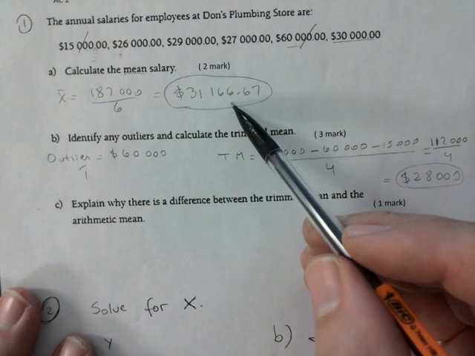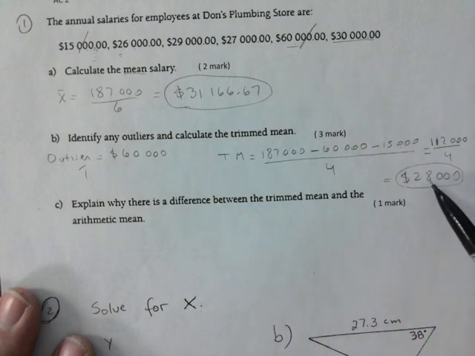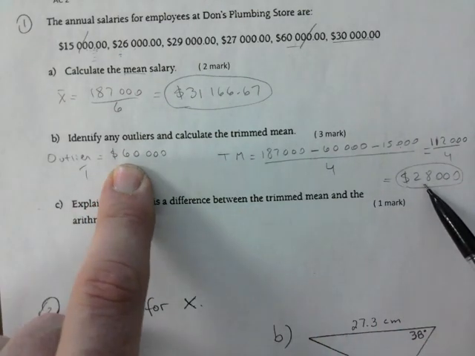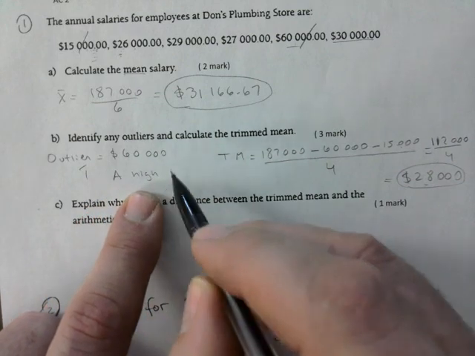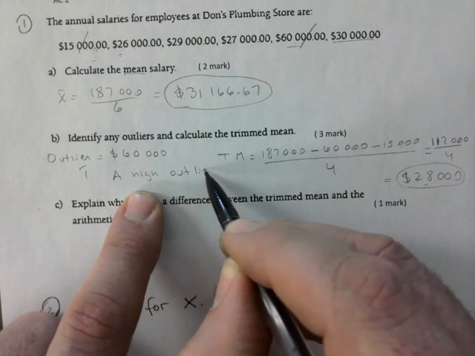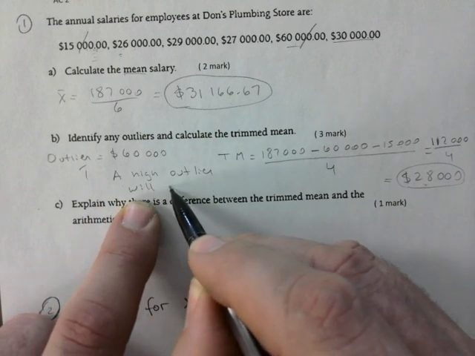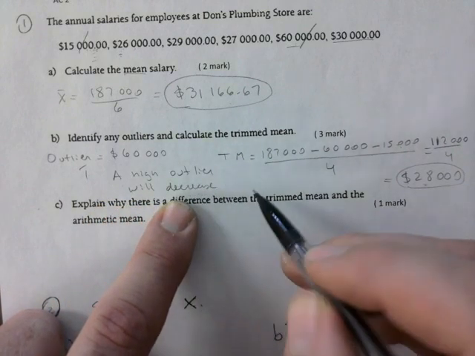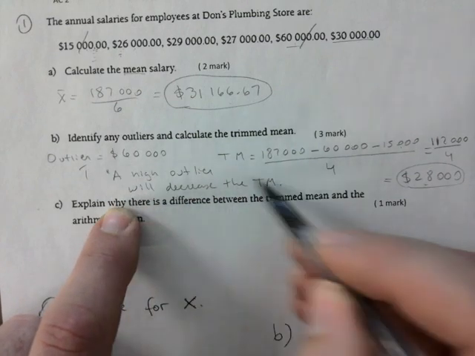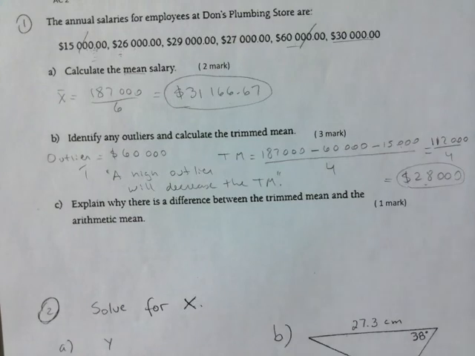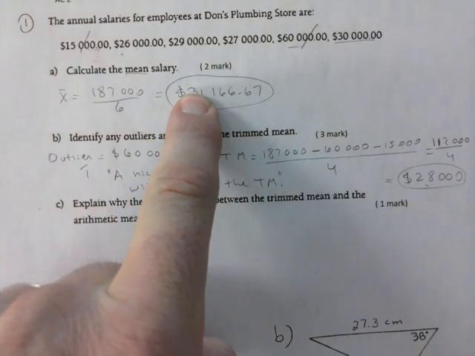Does it make sense that our average dropped? And the answer is yes, because a high outlier will decrease the trimmed mean. Okay, so you need to understand that if you're removing a high value, it's going to bring down your trimmed mean. If you're removing a low value, it's actually going to bring up your trimmed mean compared to the arithmetic mean.